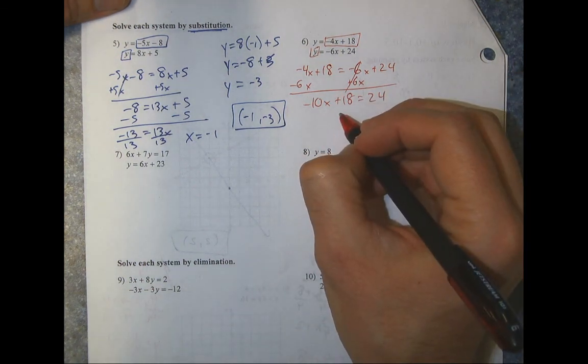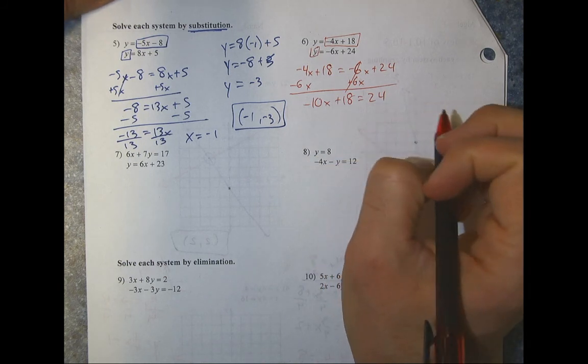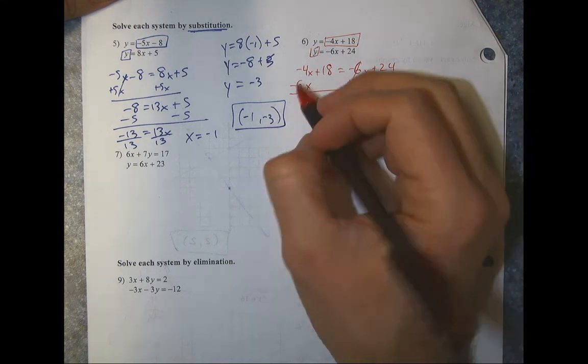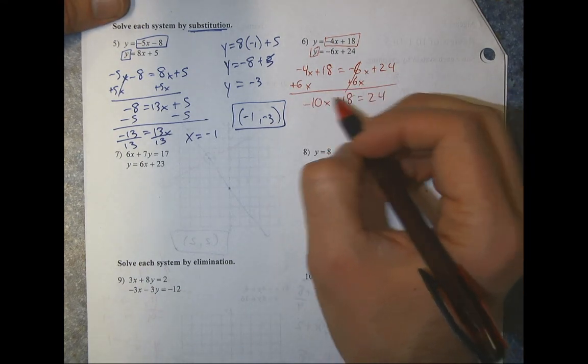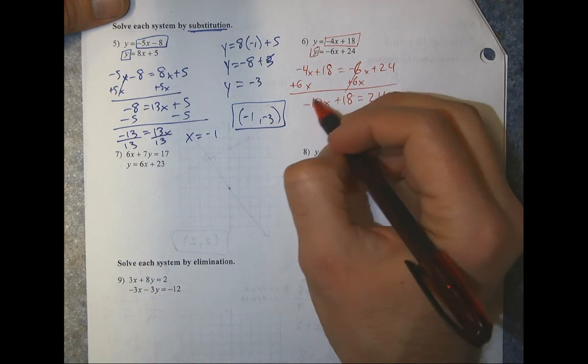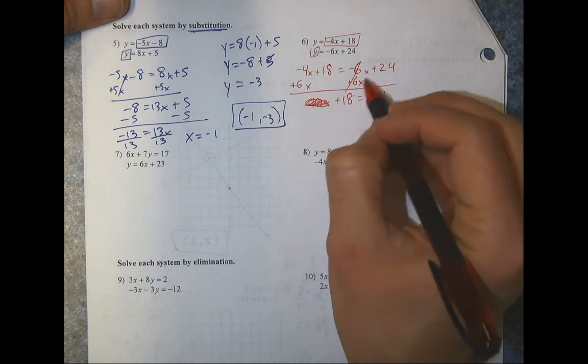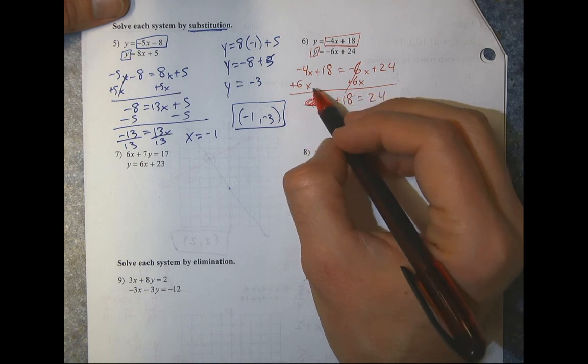So I am going to, let's see, something here is wrong. There we go. Okay, I was saying that when I move this 18, that's not going to be something that 10 divides into nicely. So I knew I made a mistake somewhere. So I wrote plus 6, and then I didn't write plus 6 here. I did my math right.